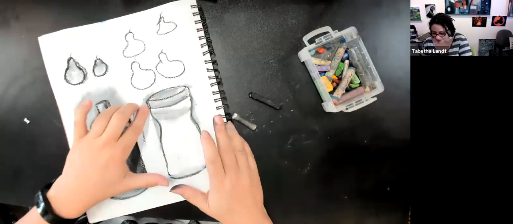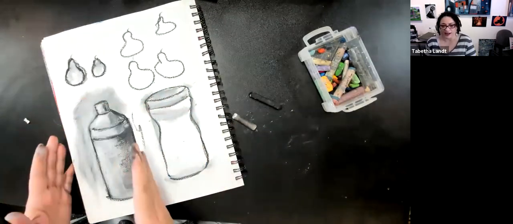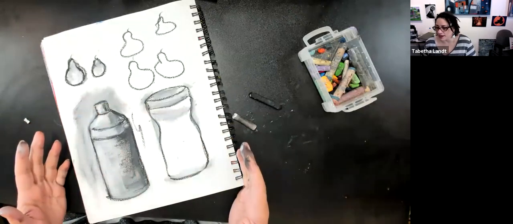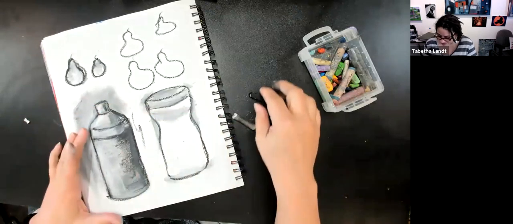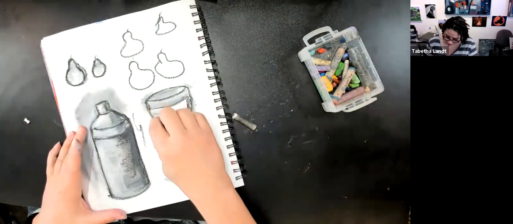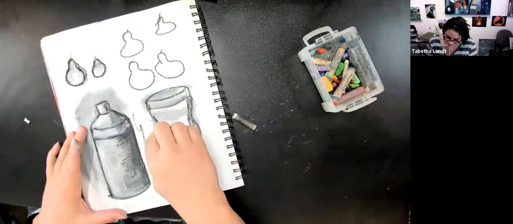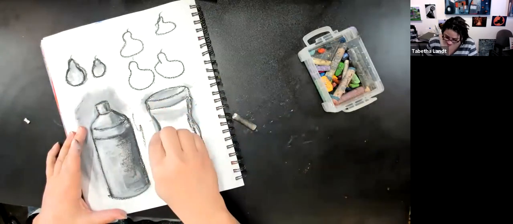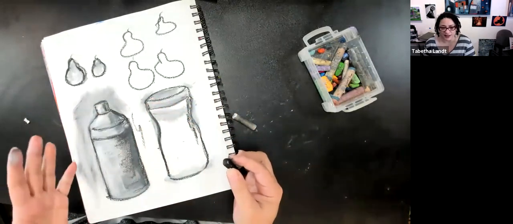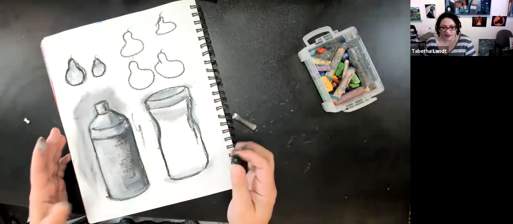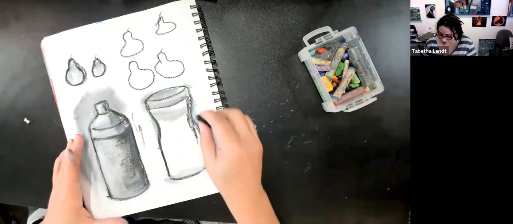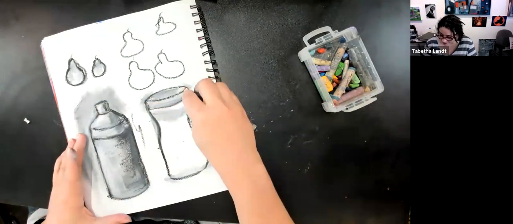Now this shading and highlighting is very dramatic. Looking at my objects here in real life, I don't have quite that dramatic lighting, but it's really for effect, and it does really add to it. It's far more interesting with these big value differences between the light and the dark than in real life.